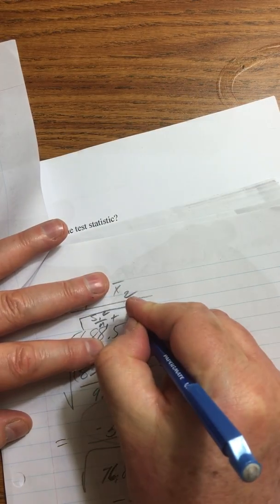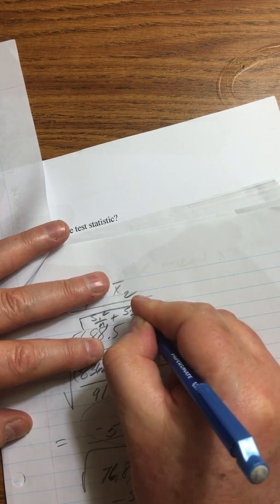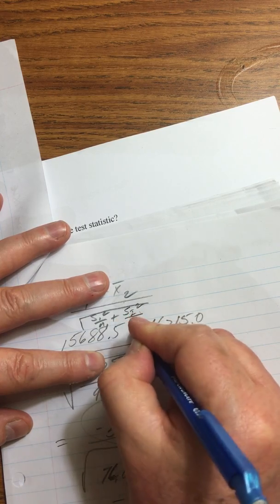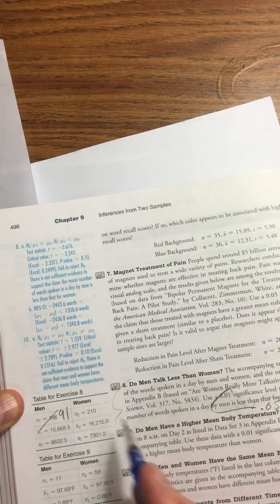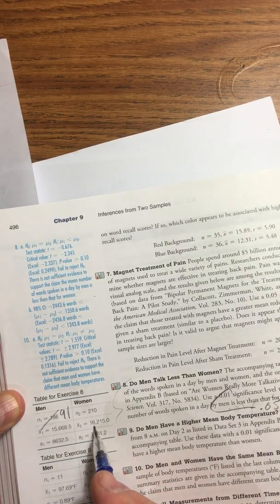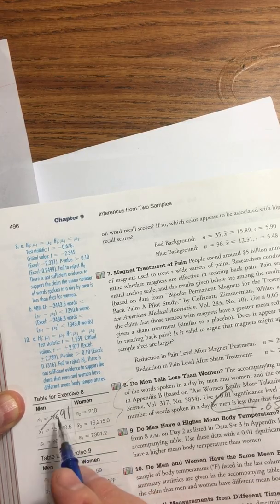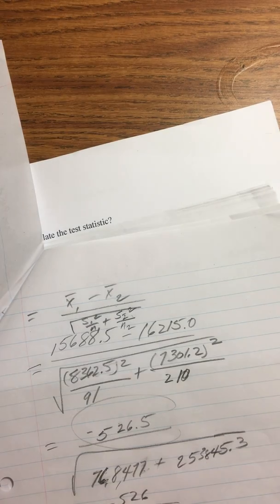And you add s, the standard deviation sub 2, squared, and this is for women. And so we're going to use the n sub 2, and n sub 2 in this situation is 210. Here's the x bar sub 2. Here's the n sub 2, standard deviation, on and on. Keep in mind that we did change that to 91.